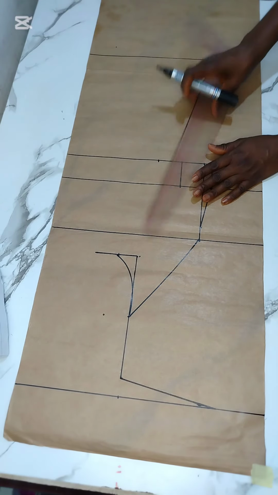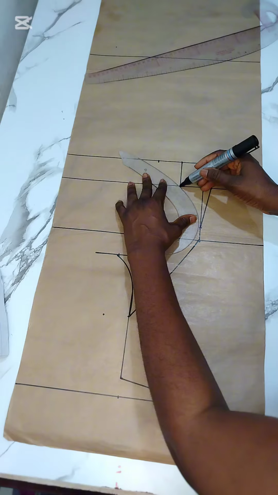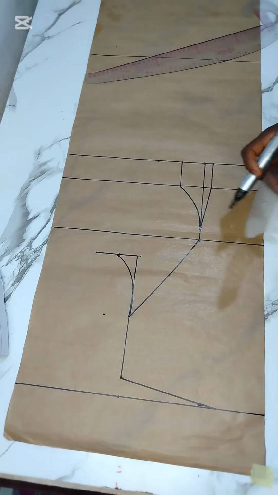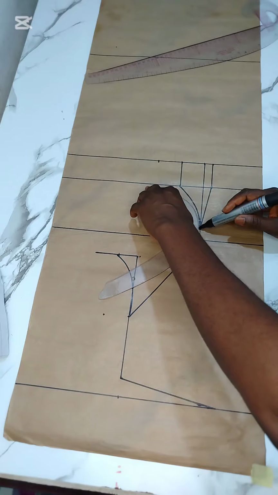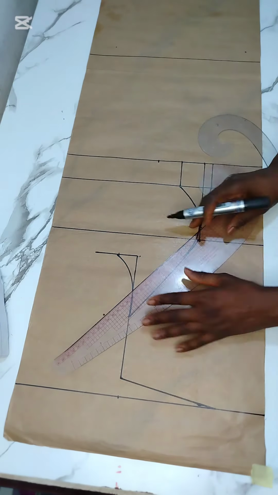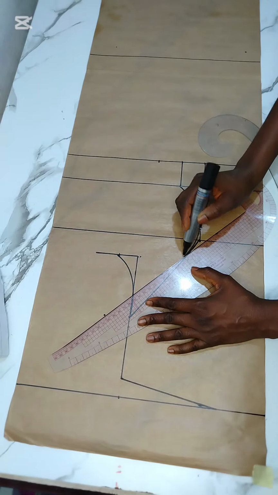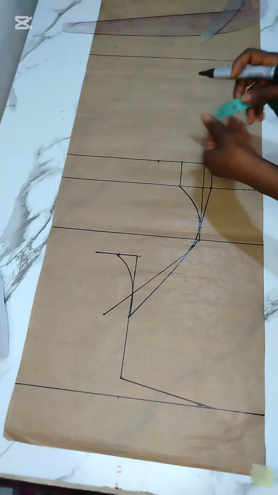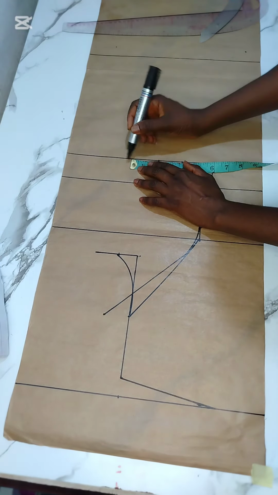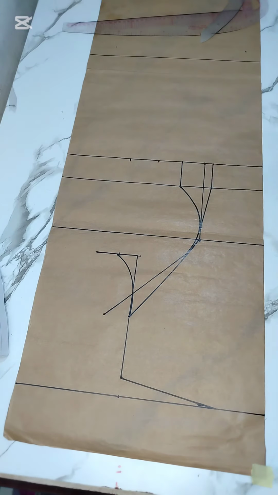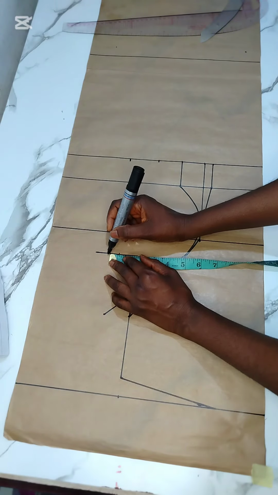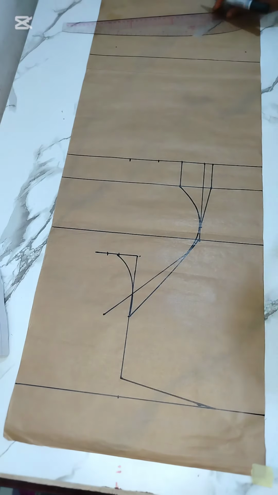Then I'll use my curve rule to curve it to meet that 1 inch that I came down by. Then I'll curve it also to meet the 1.5 inch that I came out by at my armhole area. I hope you understand. Then here I am just inputting the dart that I took for the waistline. I also repeat the same thing for my chest line, just put in the dart like that.